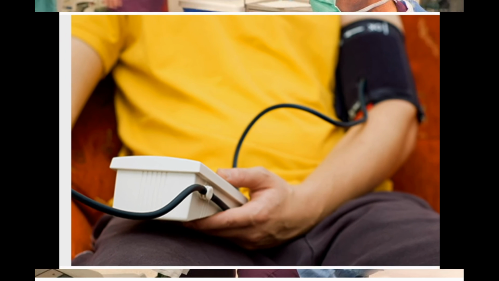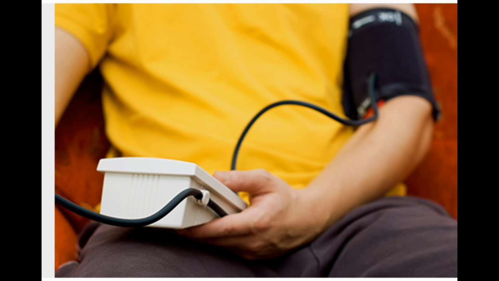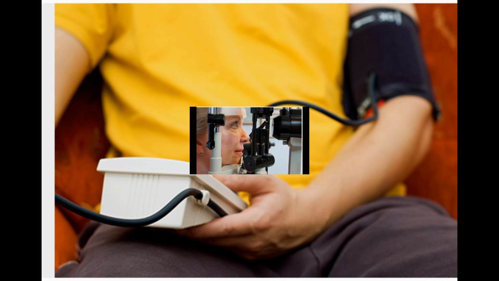13. Who gets diabetic eye disease? The longer you have the disease, the more likely your chances are. Your odds are higher if you don't have good control of your blood sugar or you have high blood pressure or cholesterol. Your risk is also greater if you smoke.